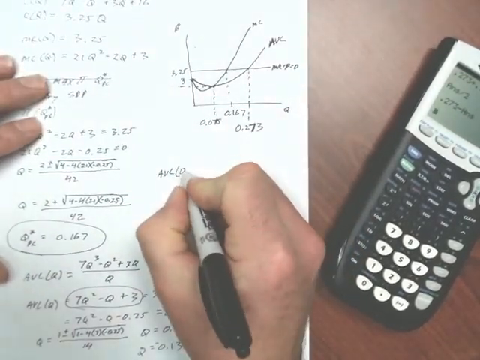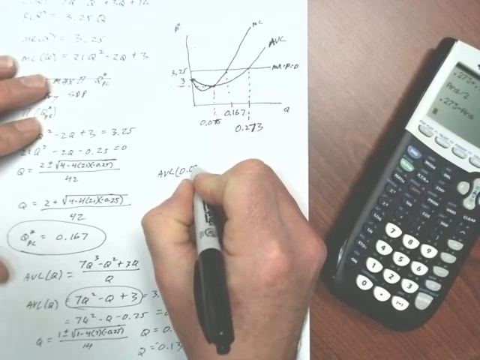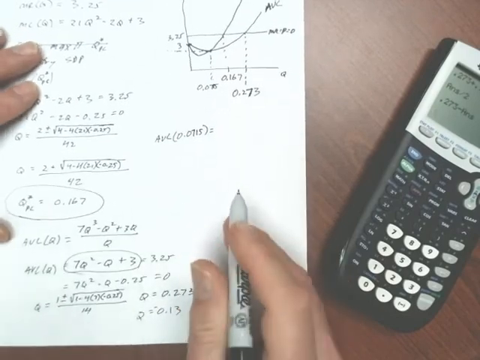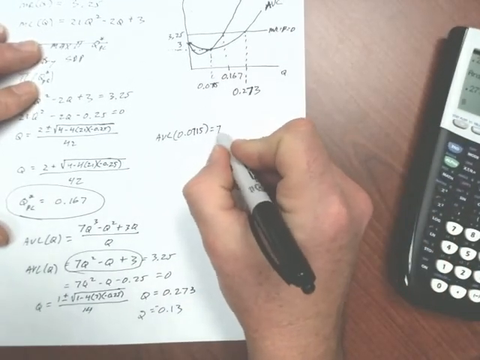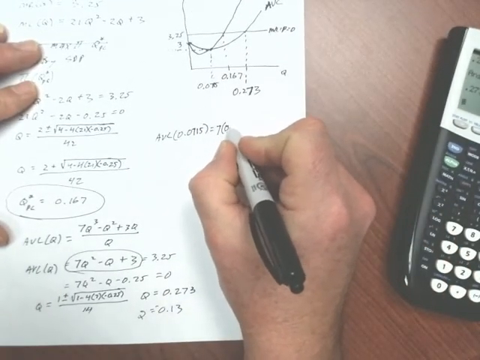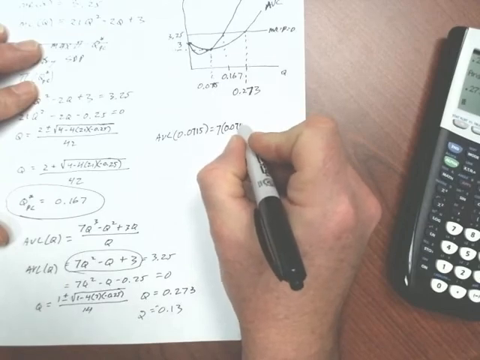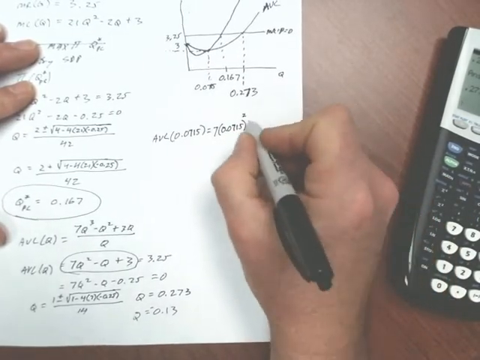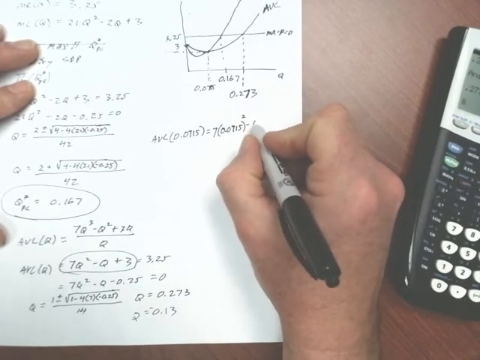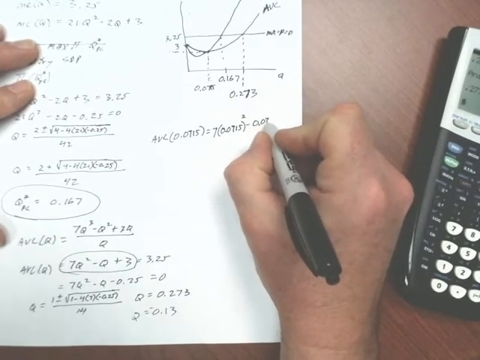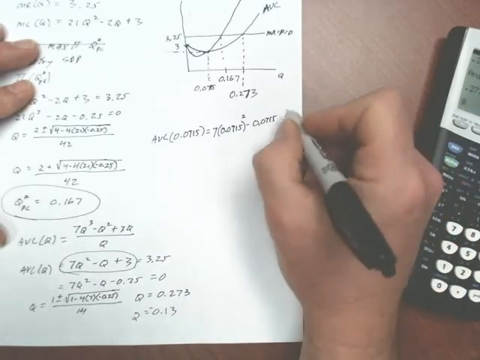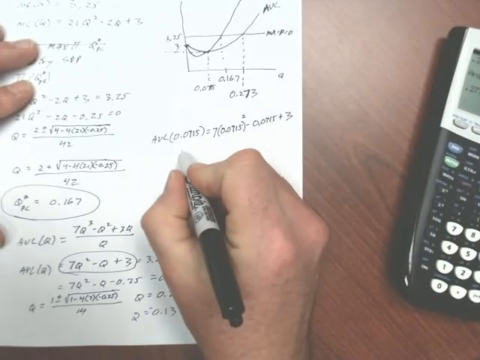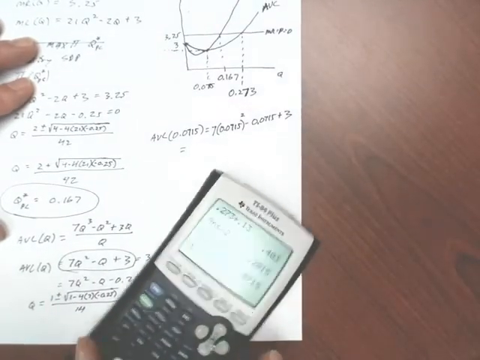Okay, so that gives us AVC at 0.0715 equals 7 times 0.0715 squared minus 0.0715 plus 3. And what does that equal?